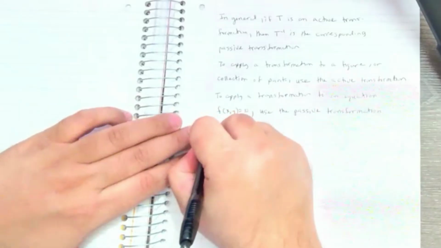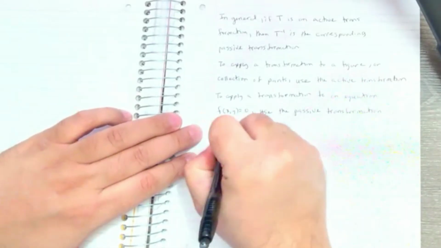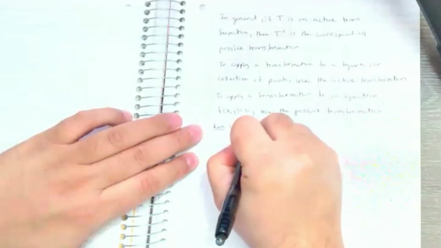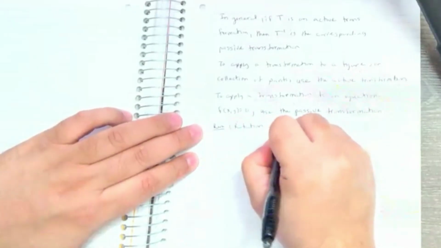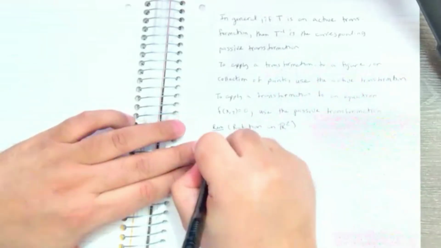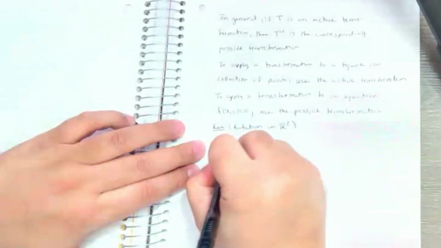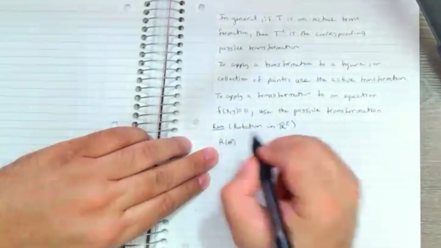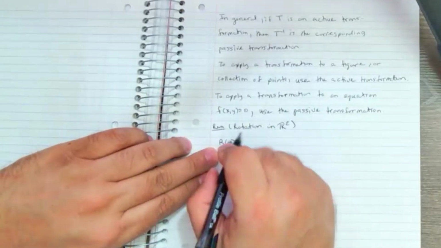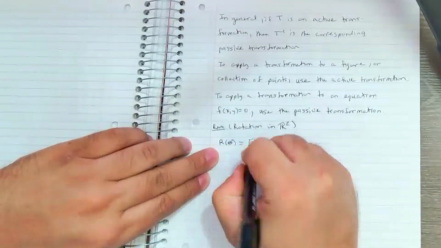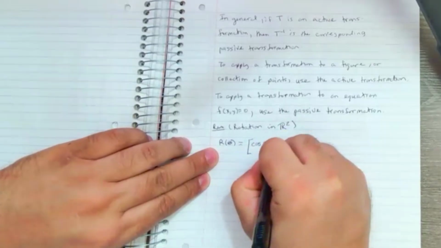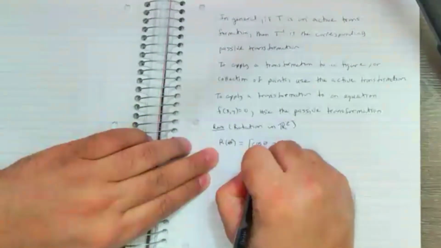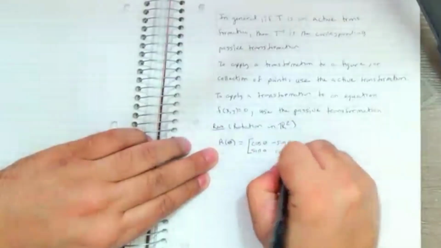So let's review rotation in the plane. The standard rotation matrix, rotation by theta radians counterclockwise, is the matrix cosine theta, negative sine theta as the first row, sine theta, cosine theta as the second row.